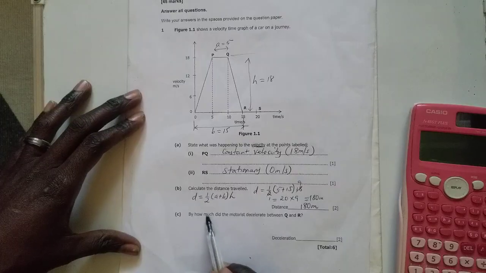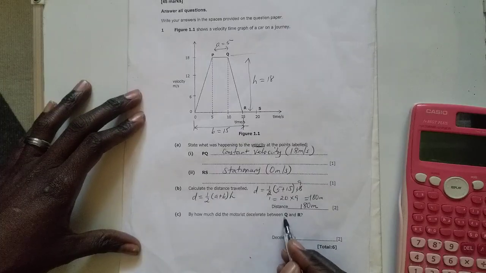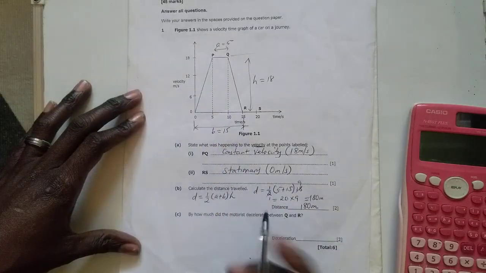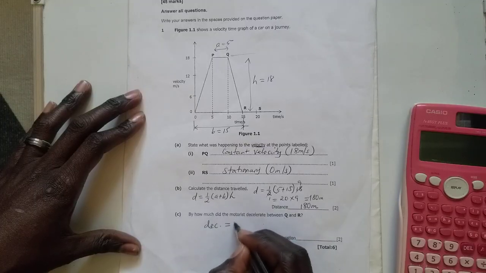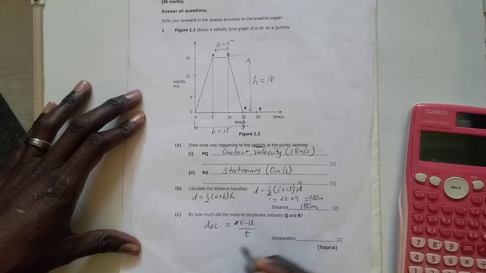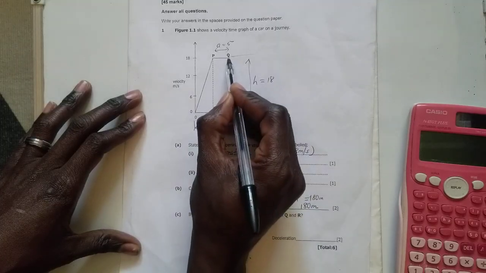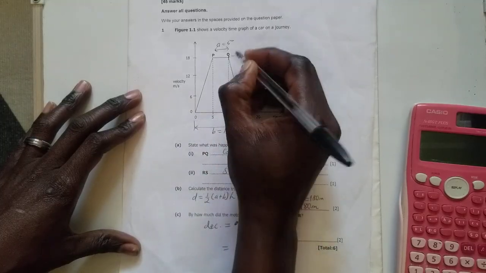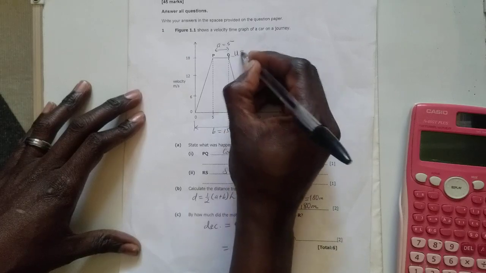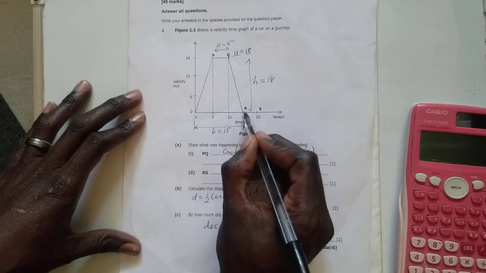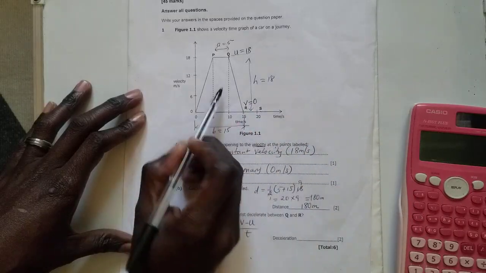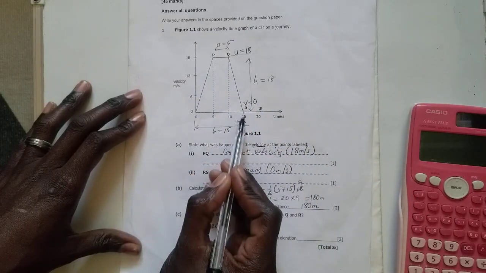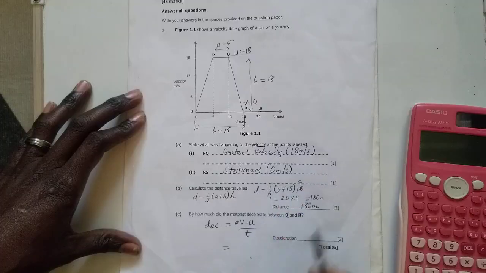Then it says, by how much did the motorist decelerate between Q and R? So they want the deceleration. For the deceleration, we use the same formula, which is final minus initial divided by time. Now he starts to decelerate at that point. The initial velocity is 18. Then when he reaches R, the velocity will be 0. The time taken to move from Q to R is 15 minus 10, which gives you 5.